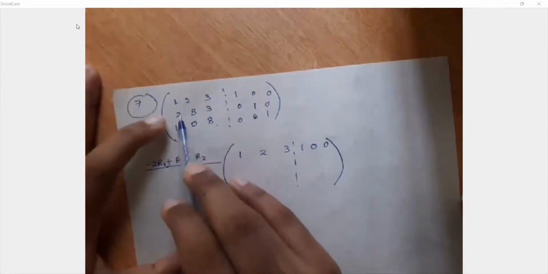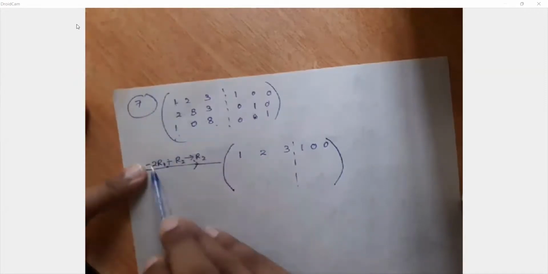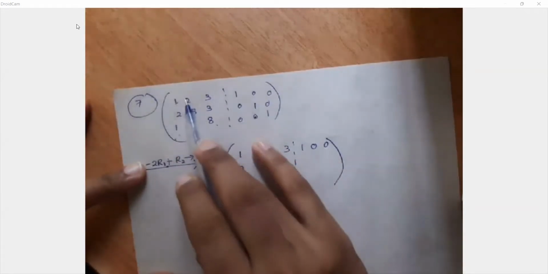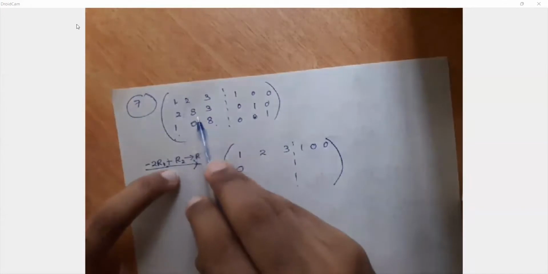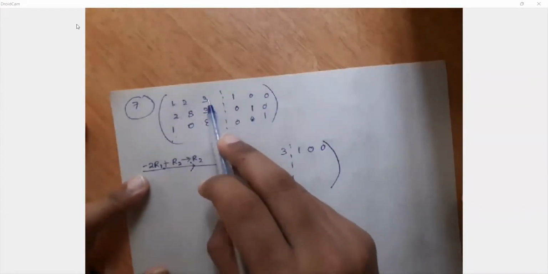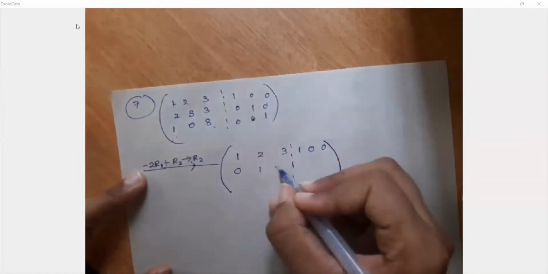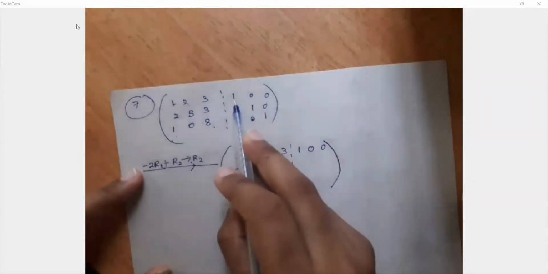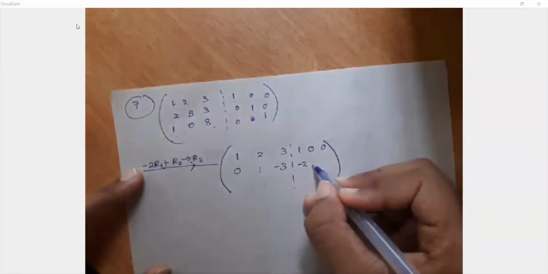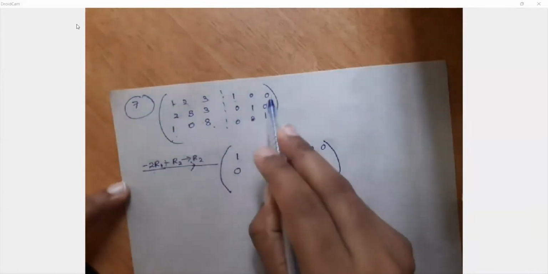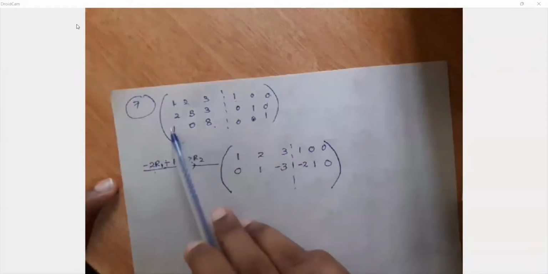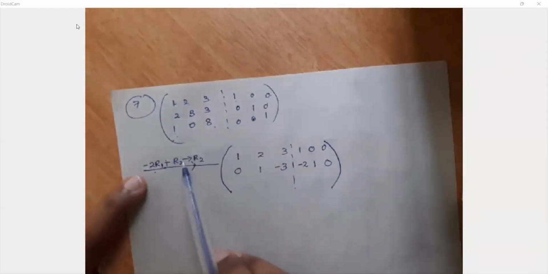Minus 2 into 1, minus 2 plus 2, 0. Minus 2 into 2, minus 4 plus 5, 1. Minus 2 into 3, minus 6 plus 3, minus 3. Minus 2 into 1, minus 2 plus 0, minus 2. Minus 2 into 0, 0 plus 1, 1. Minus 2 into 0, 0 plus 0, 0.